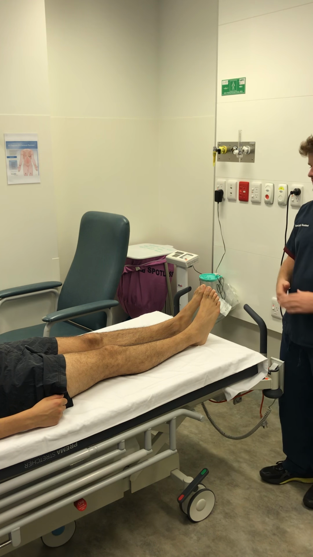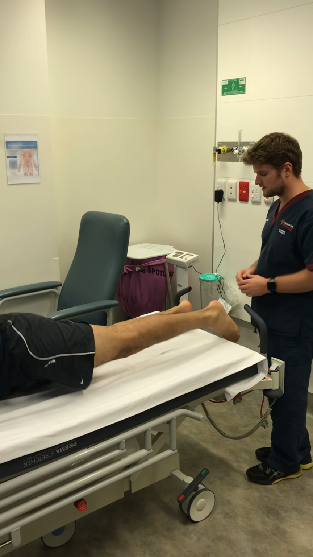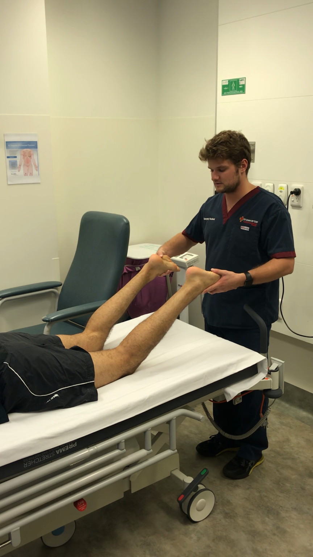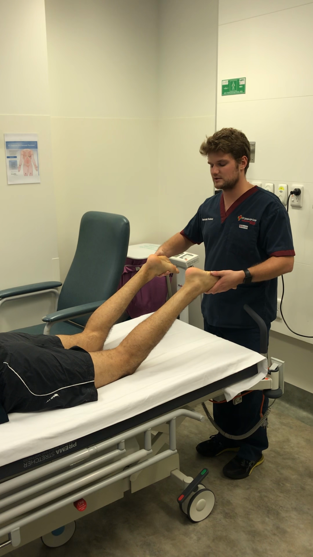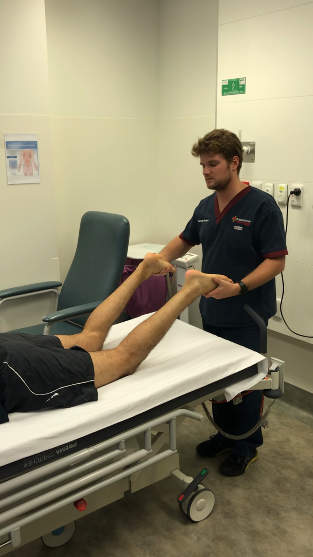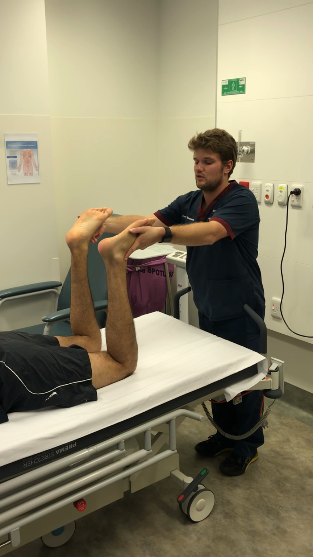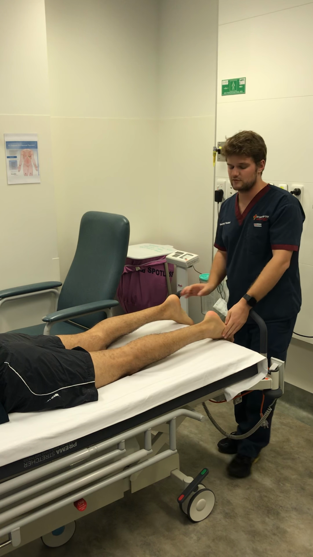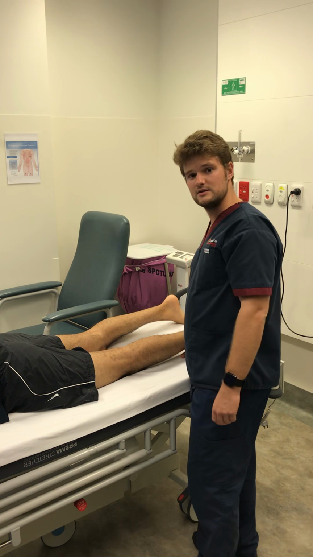Alternatively, Joe, if you can roll on your front for me, please. We can do the spin out test, where we flex the knees to 30 degrees and externally rotate. And in someone with posterolateral injury, the injured leg will rotate considerably more. To assess for concomitant PCL tear, as we continue into 90 degrees, the knee would remain externally rotated. From this position, we can then go on to assess the meniscal injuries.